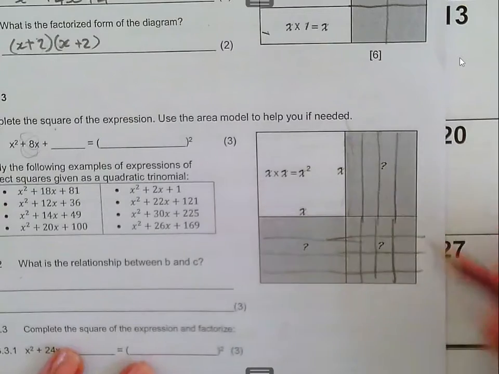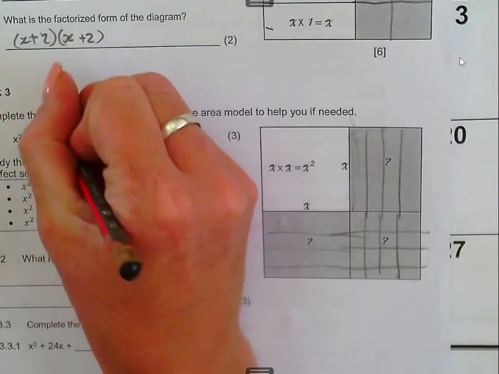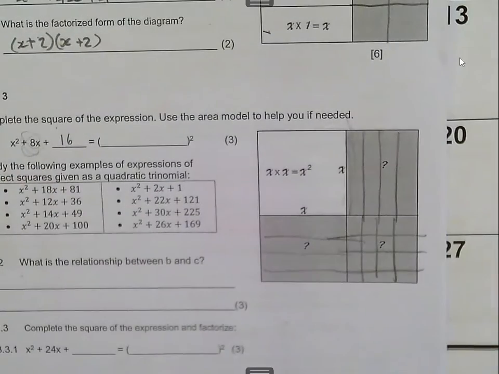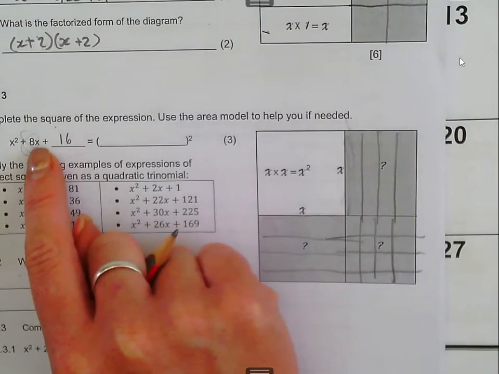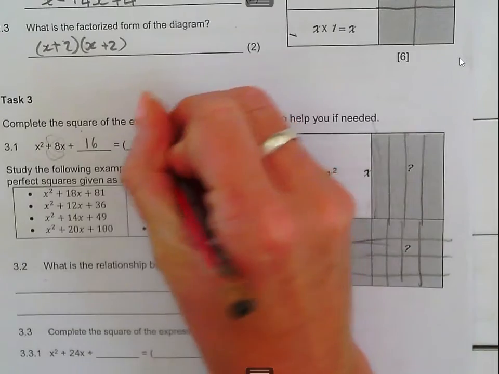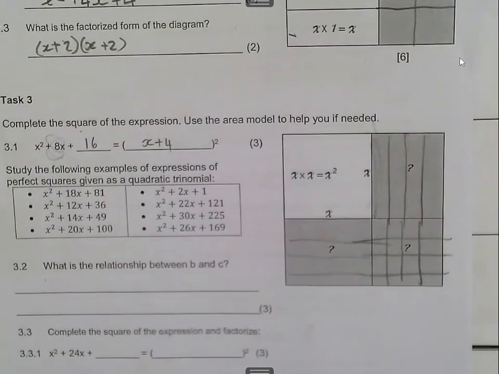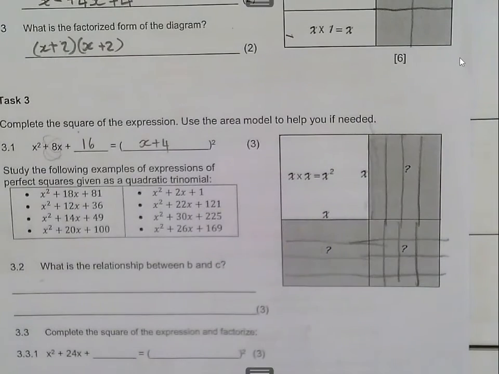So how many constants do I need to complete this square? 16. And if I were to factorize that trinomial, let's try to factorize it first. Factors of 16 that will give me 8 when I add them: 4 and 4. And now I check my sides. X plus 1, 2, 3, 4. It works out.